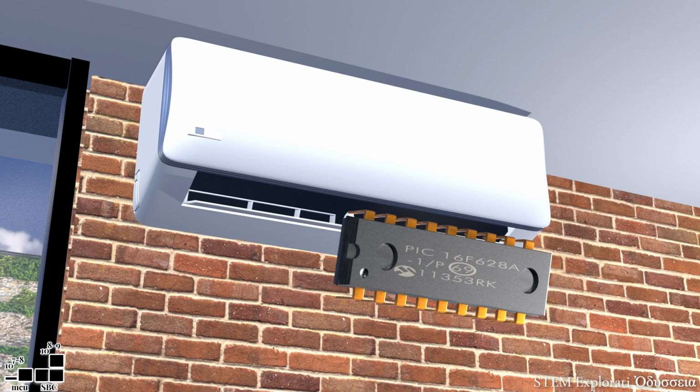Based on those inputs, it decides when to switch the compressor on or off, how fast the fan should spin, and which mode the system should be in. Here's the surprising part. None of this needs a very powerful processor. A simple 8 or 16-bit microcontroller, like the classic 8051, or a PIC chip, is more than enough. They're cheap, efficient, and reliable, which is why they've been used in appliances for decades.